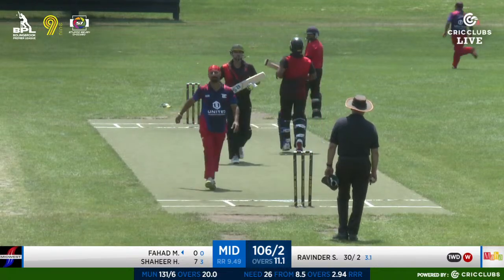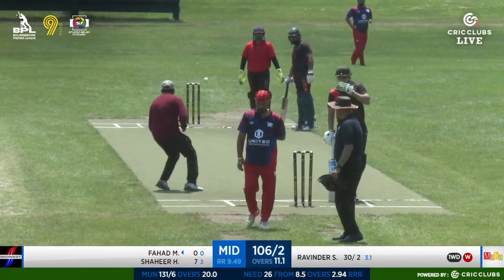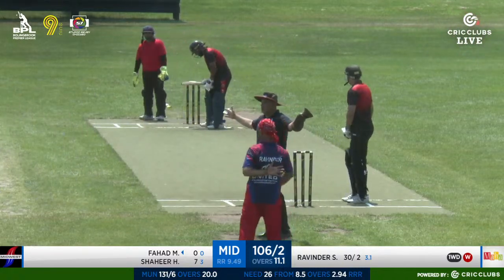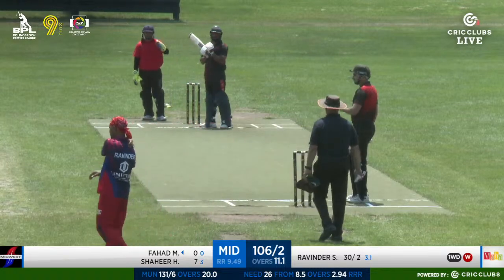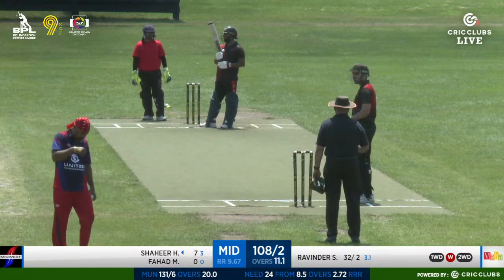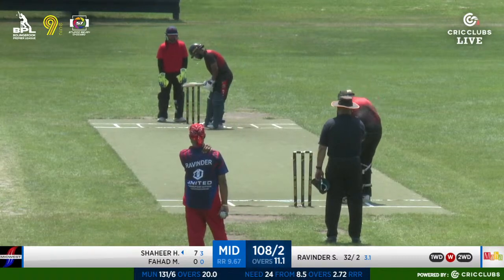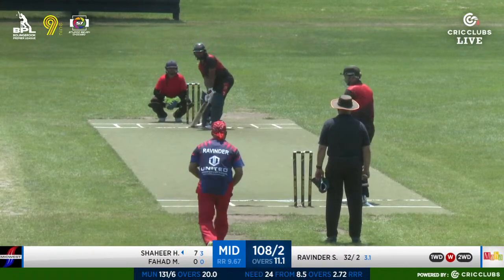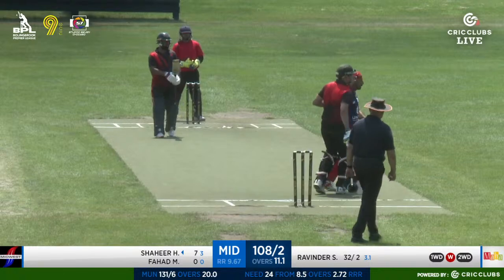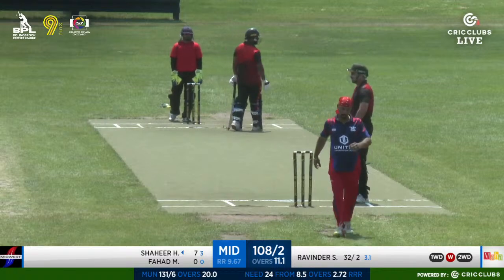Wide down the leg side. We have Fahad Mohammed, the new batsman to the crease. First delivery is a wide down the leg side, so really not a first delivery to him at all. And they scamper through for a bonus bye to attach to that wide, so 2 runs coming from that ball and to be re-bowled. And also brings the dangerous Shahir Hassan on strike. Chooses to avoid danger on that occasion, just taps the way through the leg side for no run.